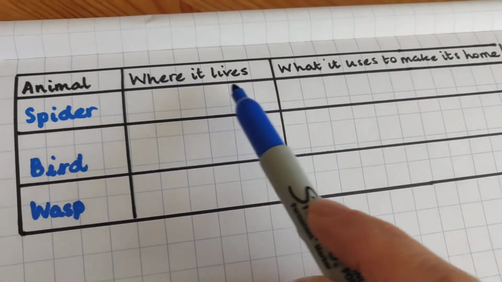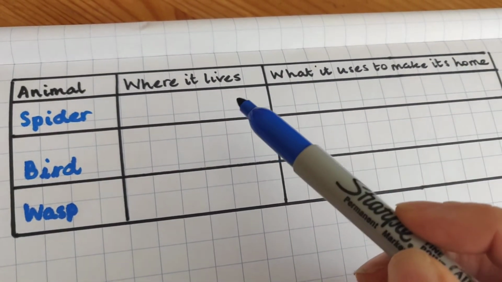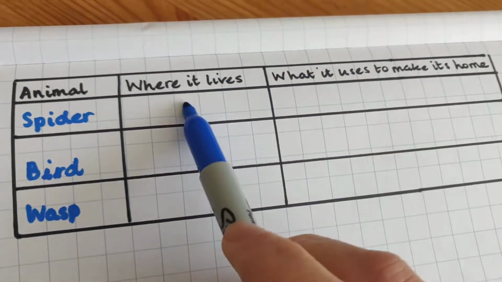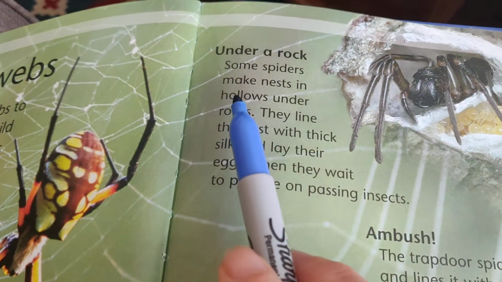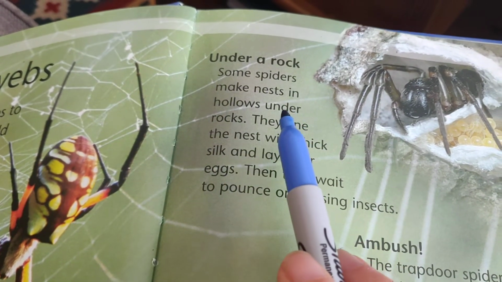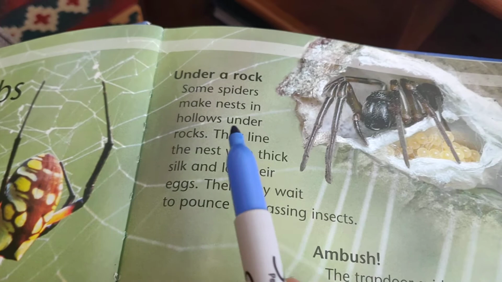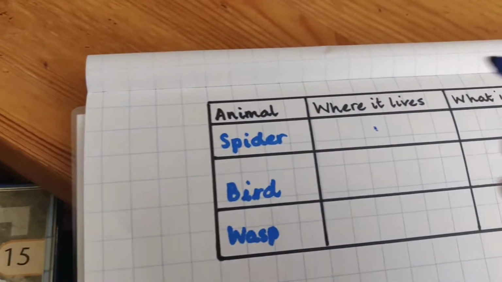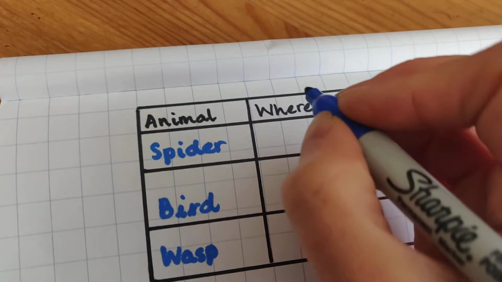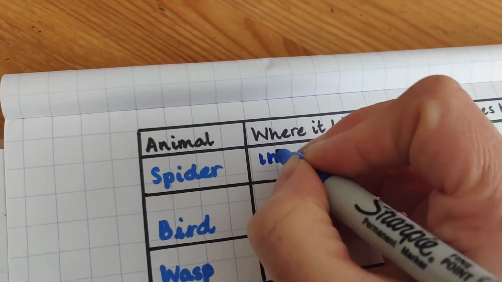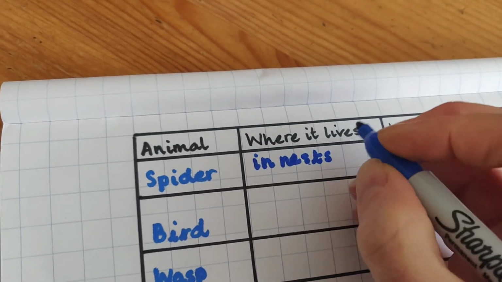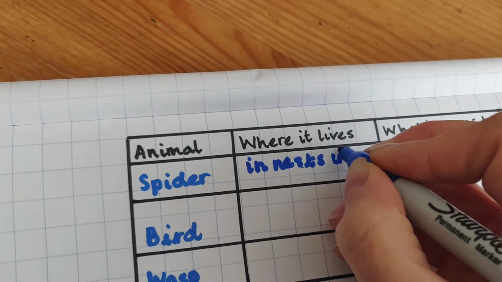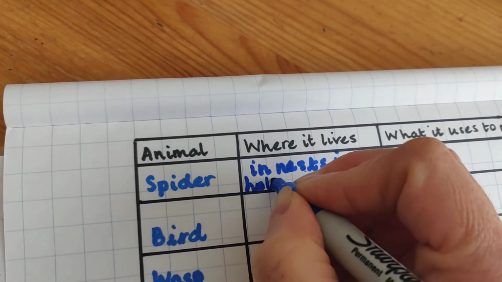So because this row here is about spiders, I can fill in the different columns for spiders. So the first column asks where it lives. So I look at the spider. It says some spiders make nests in hollows under rocks. So I can use that they make nests in hollows. So I'll use that to fill in. So spider lives in nests in hollows.